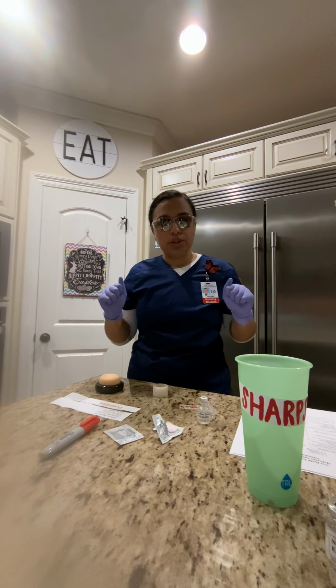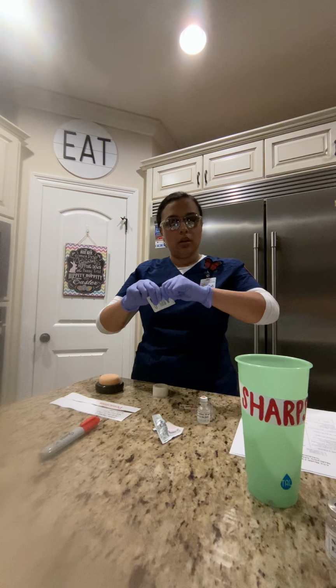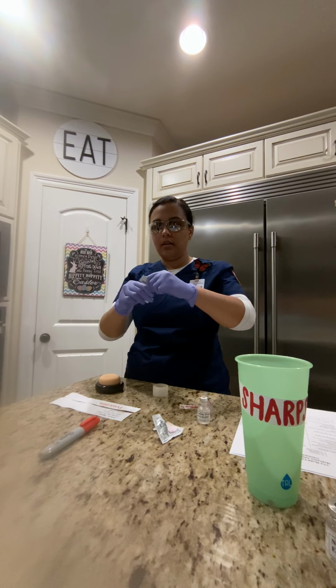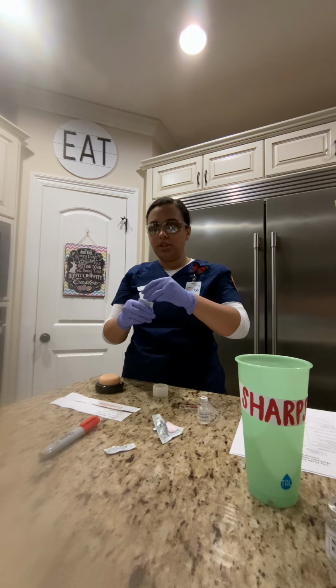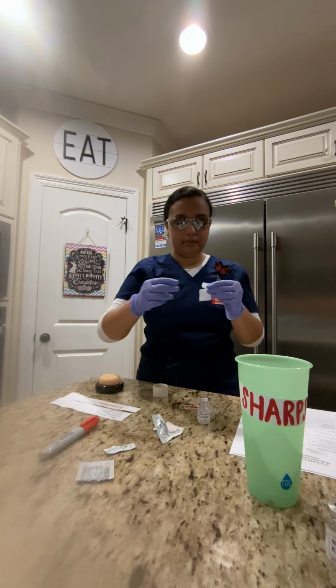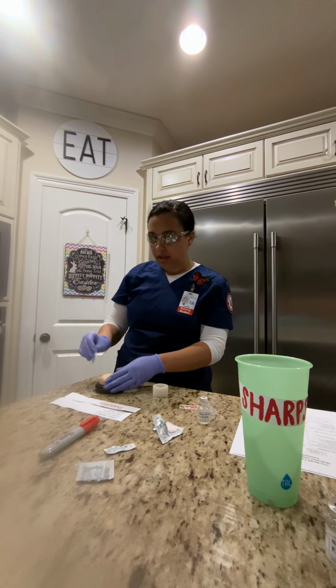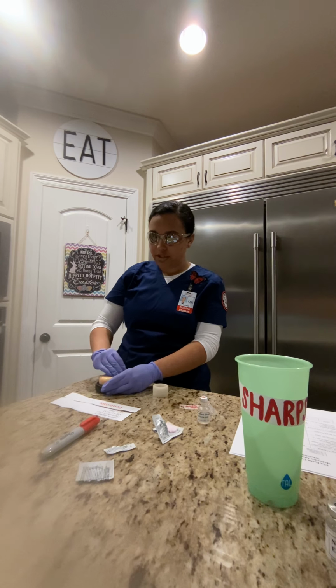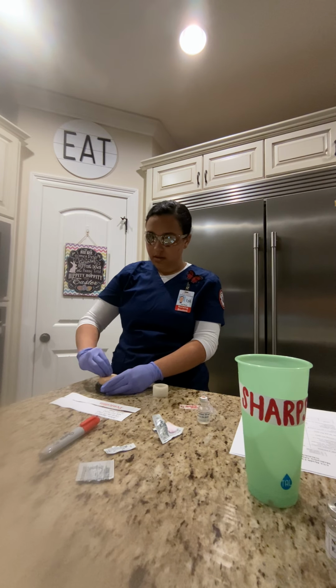So now I'm going to get a new alcohol pad, making sure Mr. Jones is positioned comfortably. And I'm going to clean the area. I'm going to go in circular motions.